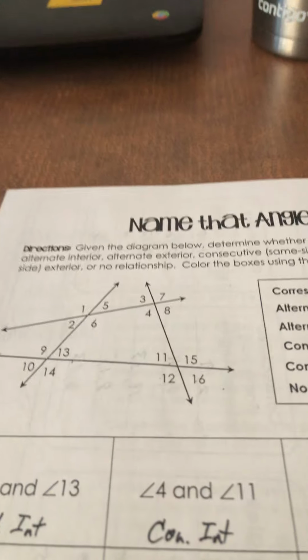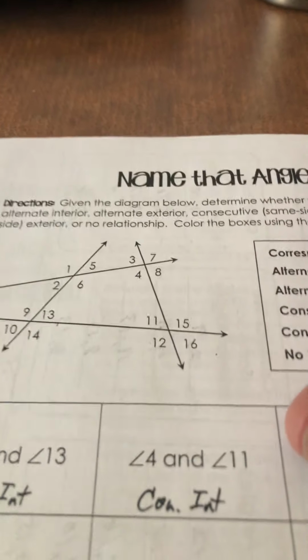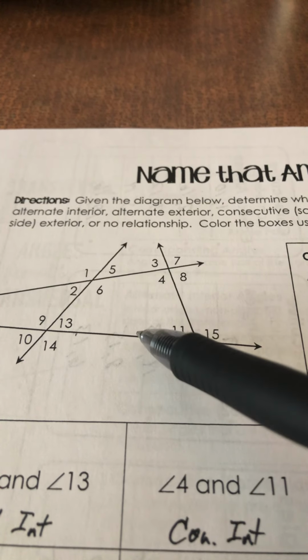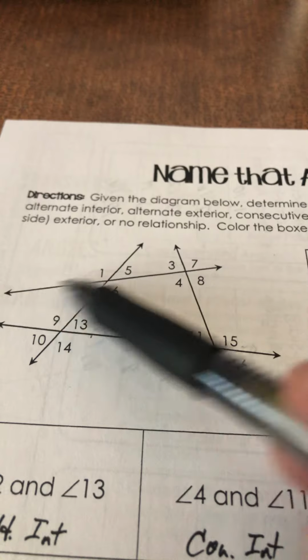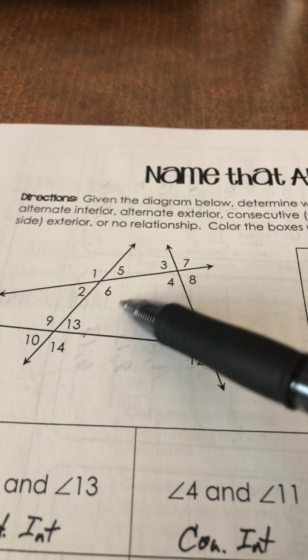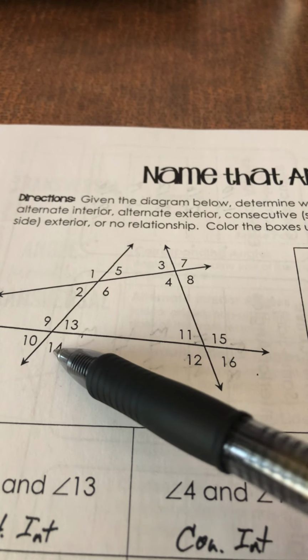Geometry students, take a look at name that angle pair. I just want to take you through half of this and then maybe you can go the other half on your own. Remember, it depends on what transversal you're looking at. Like for instance, with these two lines and this transversal, these are going to be the interior, 1, 5, 10, and 14 are going to be the exterior.